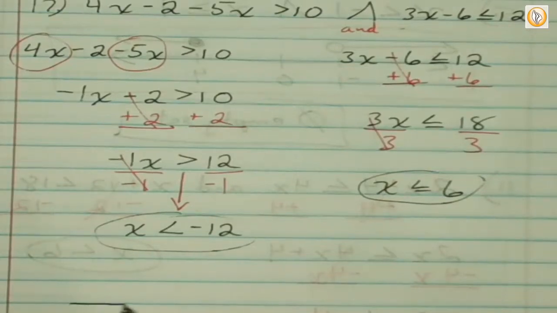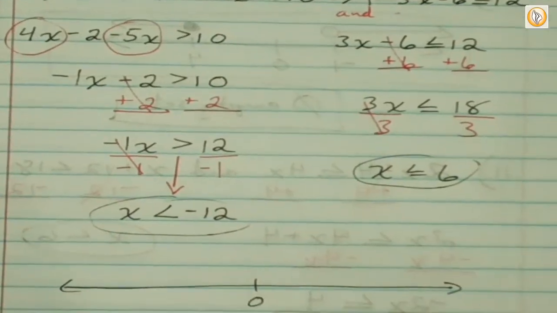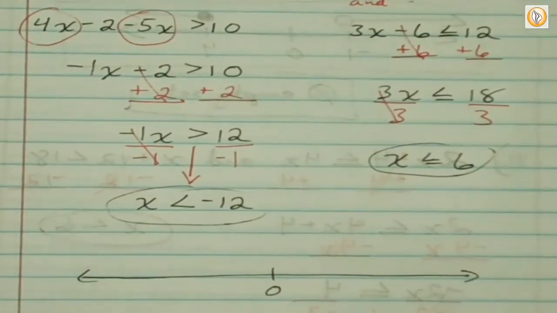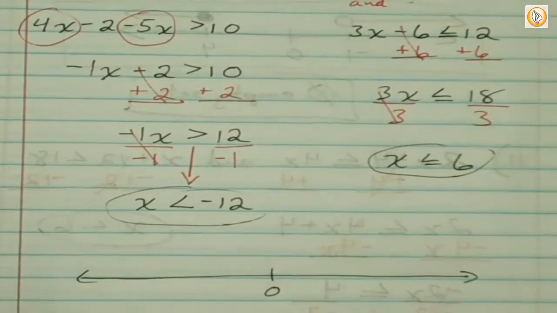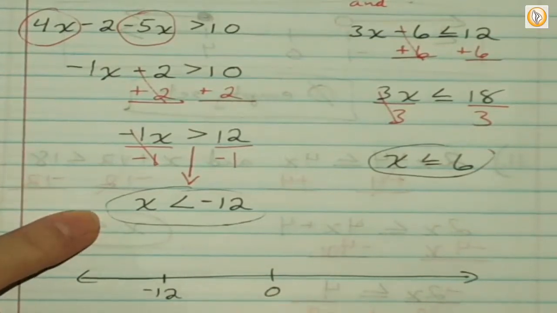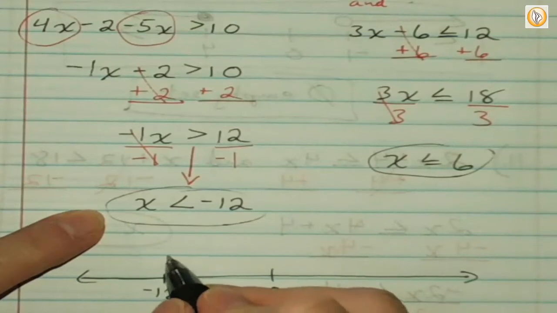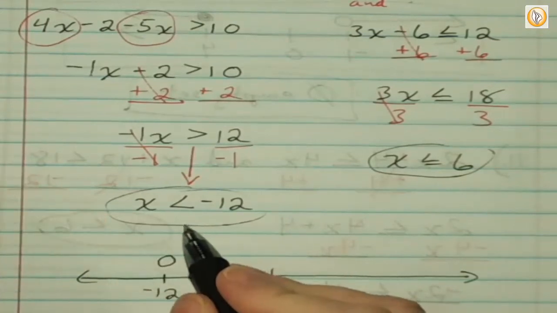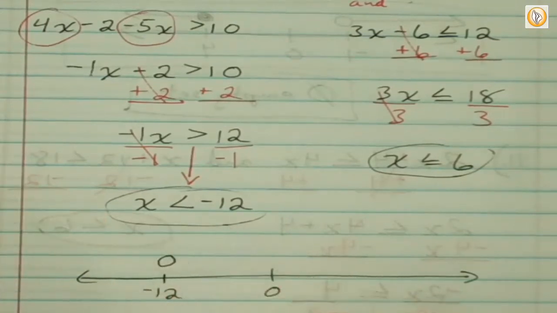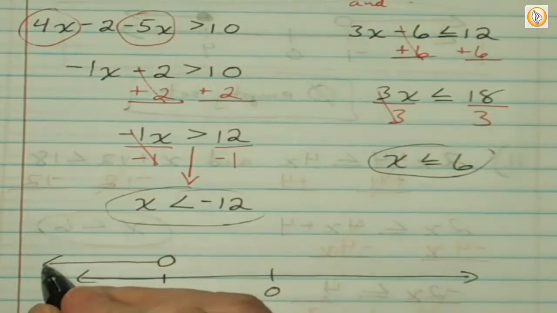Okay, so now we're going to graph it. It didn't say that you had to graph it as an answer, but we need to be able to get our answer. So I have negative 12 down here. And let's see, Gabby, is this going to be an open or closed circle? And it says x is any number less than negative 12, so which direction does it go? Good.